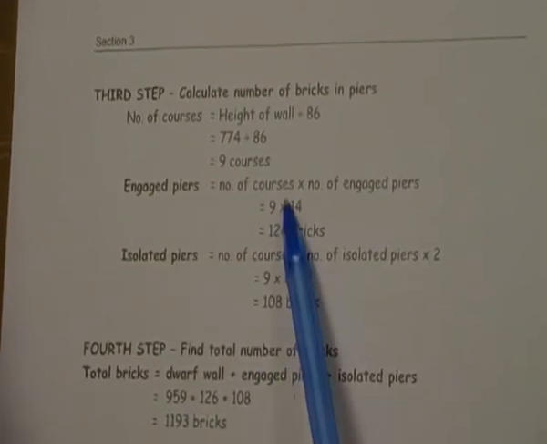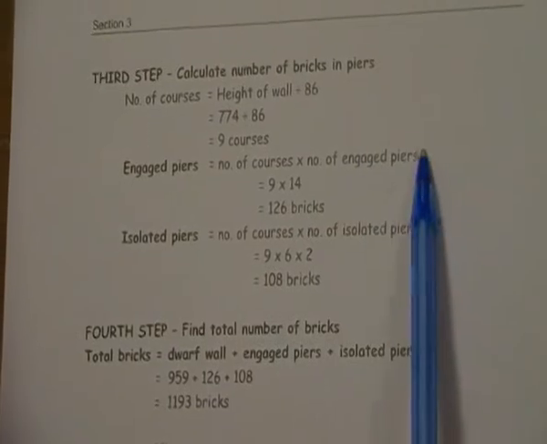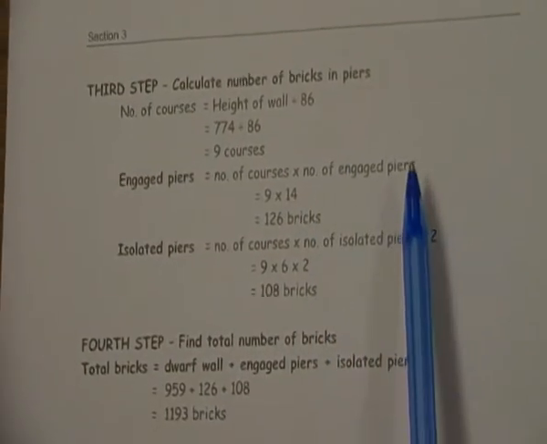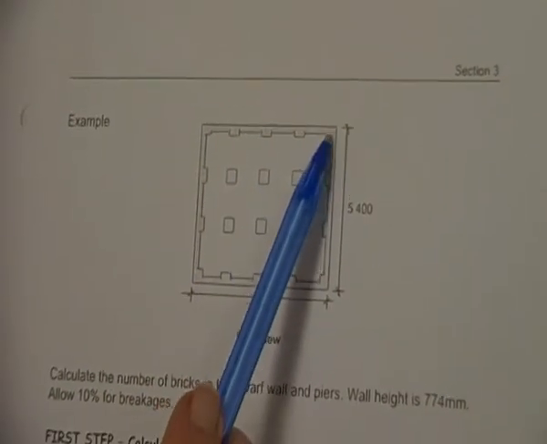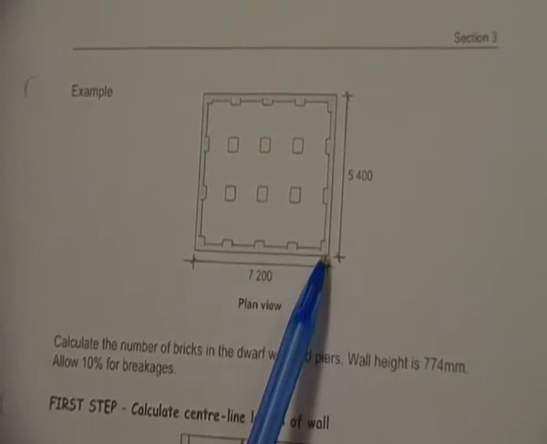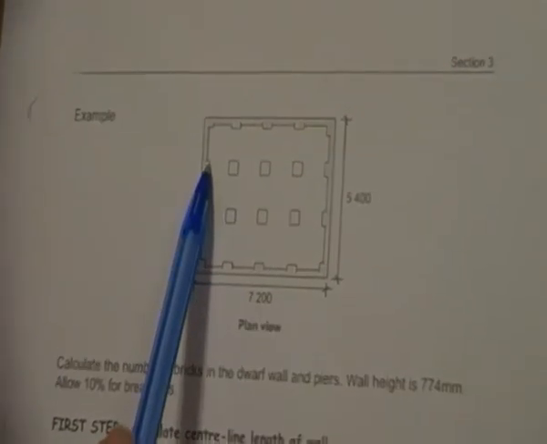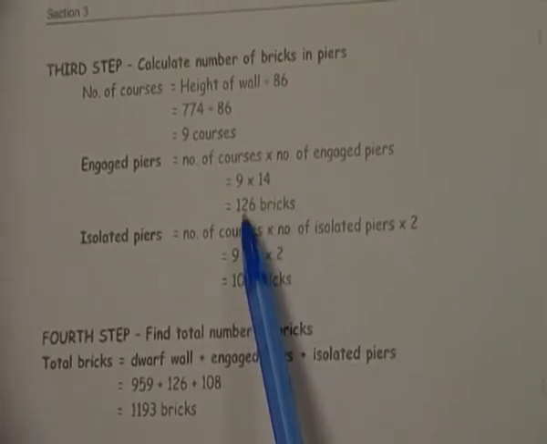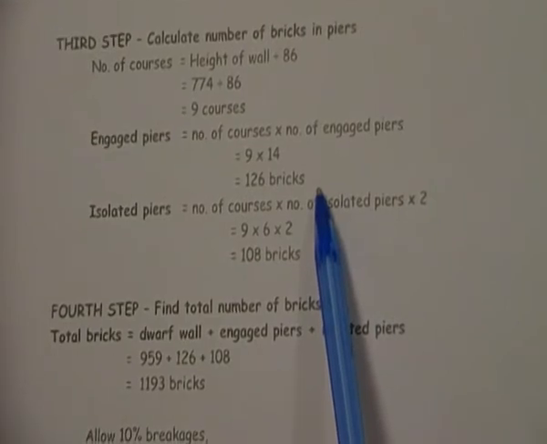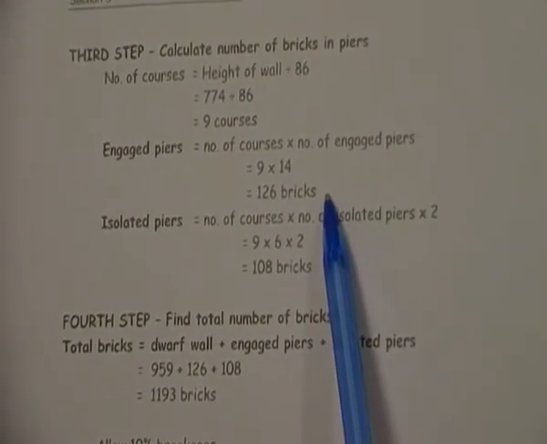So the number of courses is 9 times the number of engaged piers. Now where do we get the engaged piers from? If we go back to our drawing, we are counting 1, 2, 3, 4, 5, 6, 7, 8, 9, 10, 11, 12, 13, 14 engaged piers. So 9 times 14 is 126. We need that figure there to go with our wall.